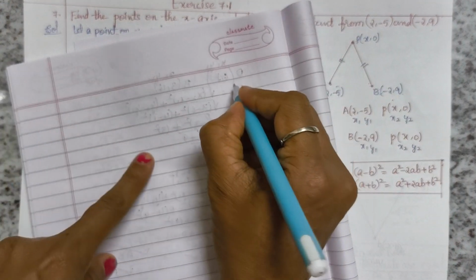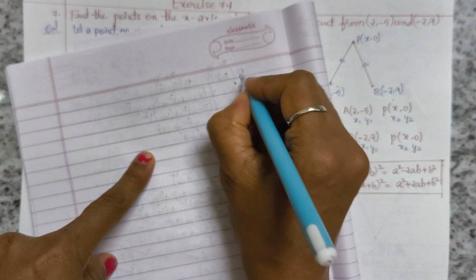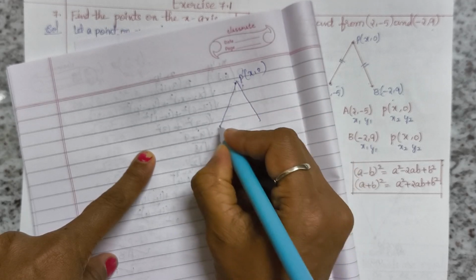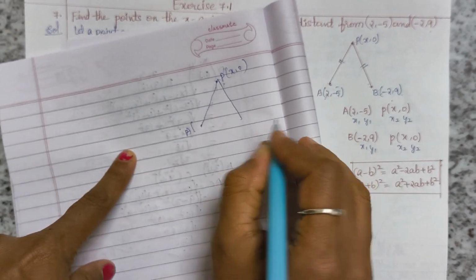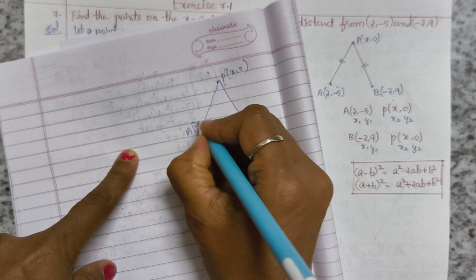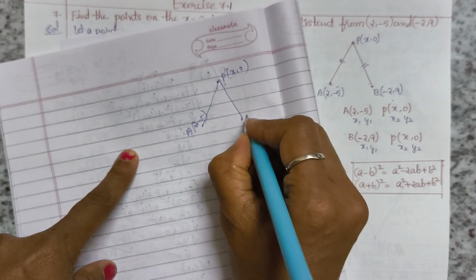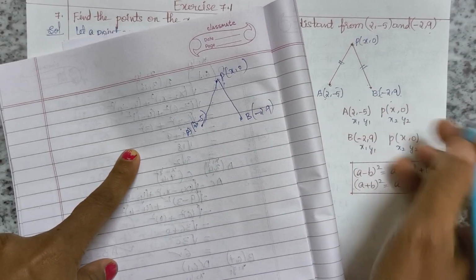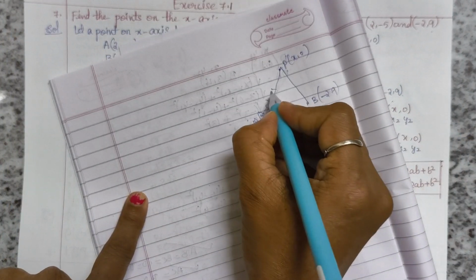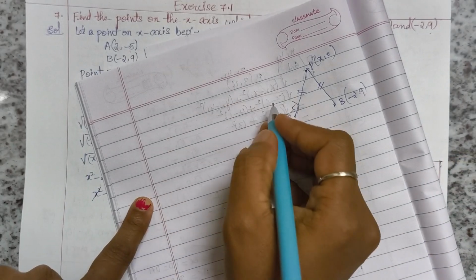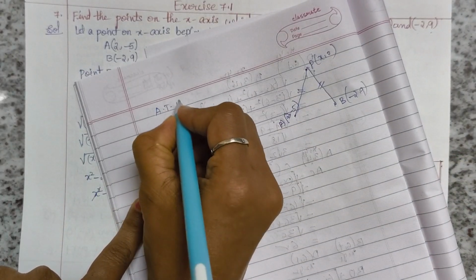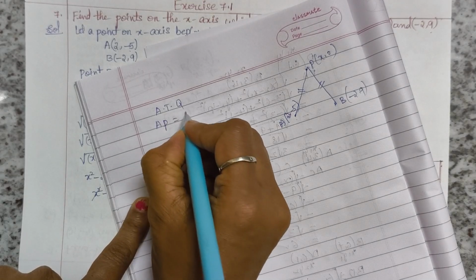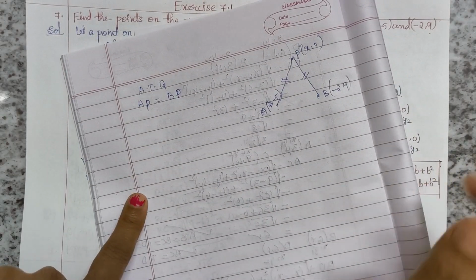See here I am explaining. P coordinates are (x, 0). Both are equidistant. A coordinates are (2, -5). Next, B coordinates are (-2, 9). According to the question, both are equidistant, so AP equals BP. Solving this, we will get the answer.